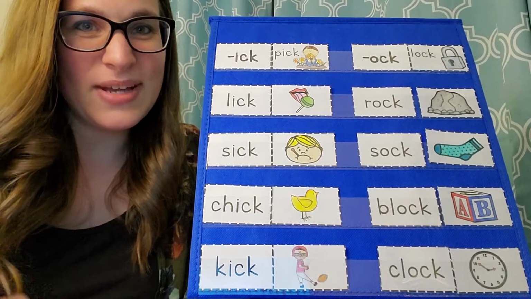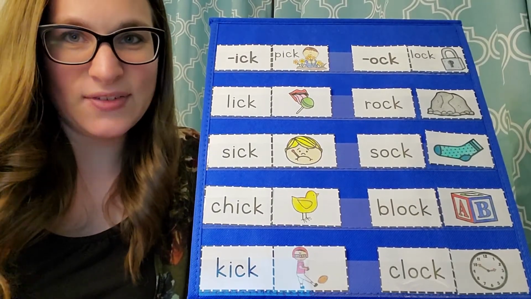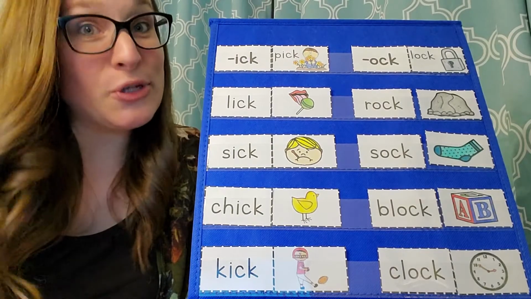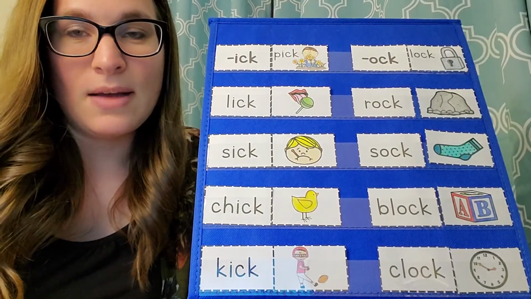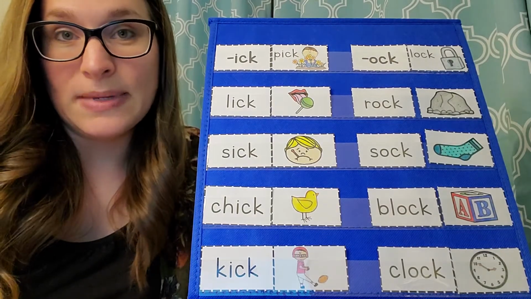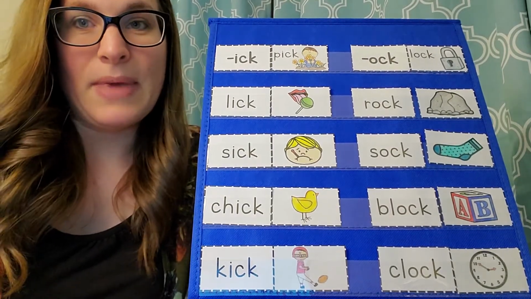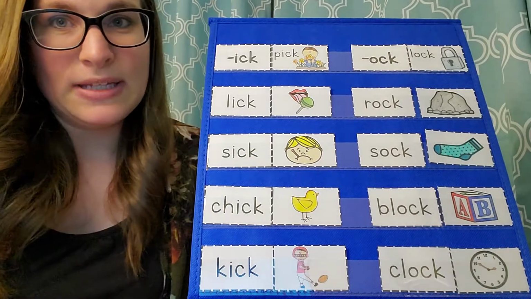Hey guys, I wanted to introduce our new word study for this week. We have two new word families, and I'm going to go over each of the words and the pictures with you guys. I'm going to start with the first word family.